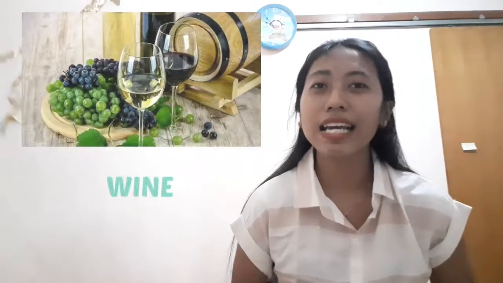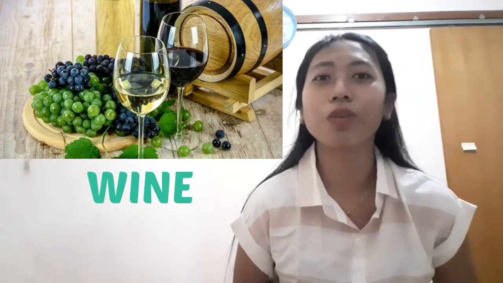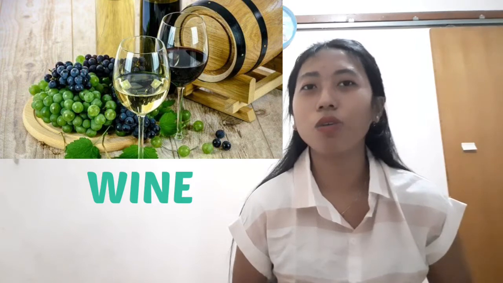And wine is an alcoholic beverage made with the fermented juice of grapes. There are also fruit wines or country wines that are made from fermented fruits. However, wine in the traditional sense is made from wine grapes.